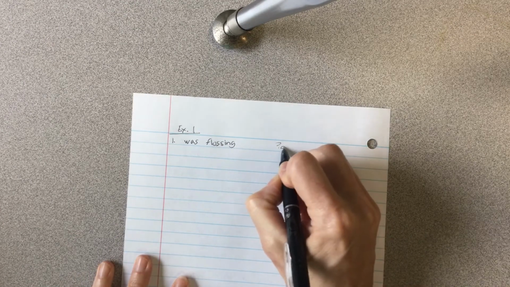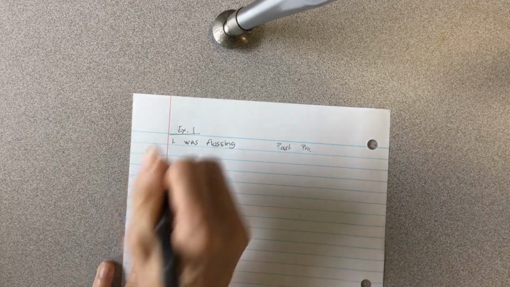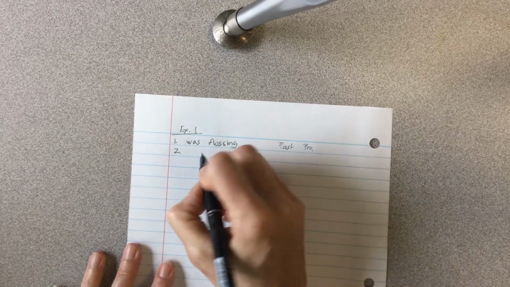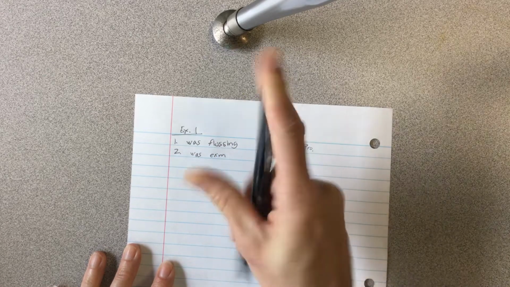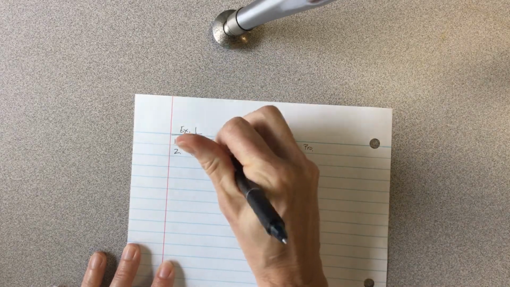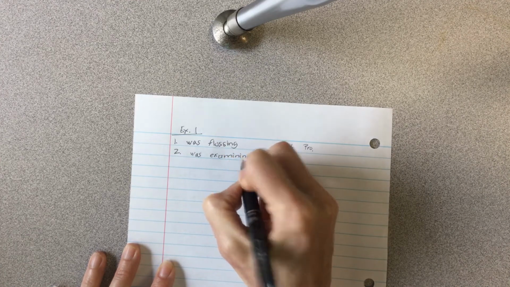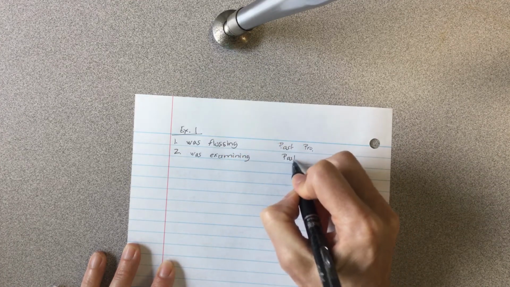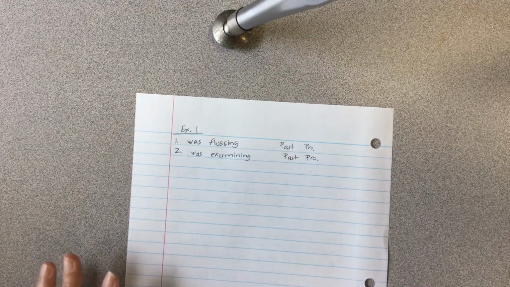So I'm just going to write past progressive. Number 2, the dentist was examining my teeth. Was examining lets me know that that as well is in the past progressive. That word was gives me my hint.